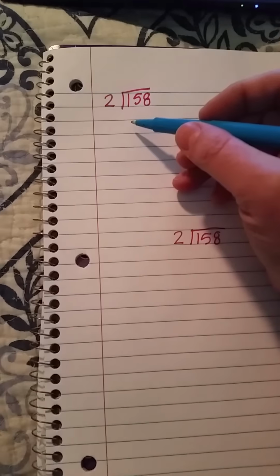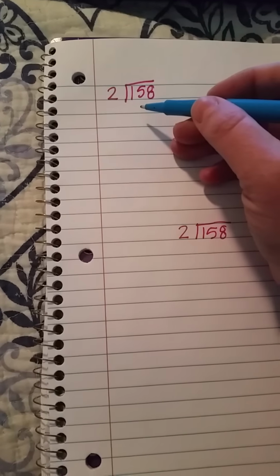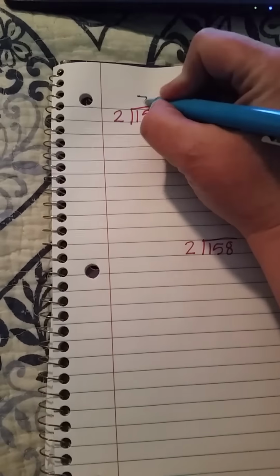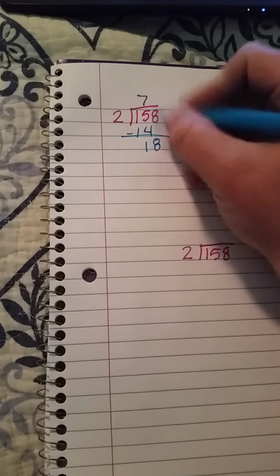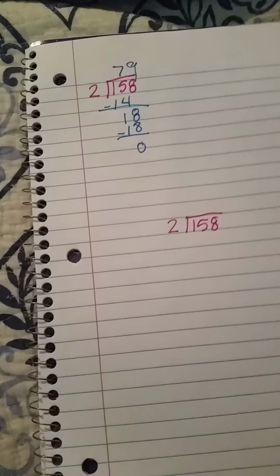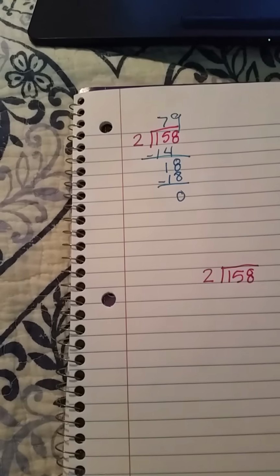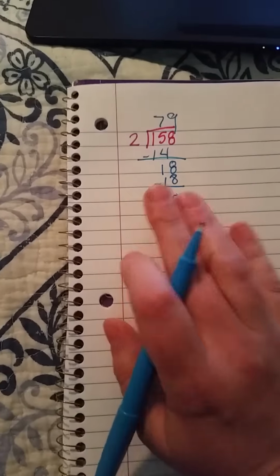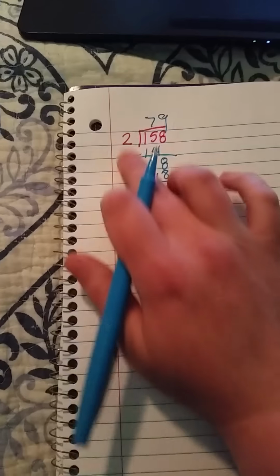The old way, like everybody knows, 2 into 15, well, 2 goes into 15 7 times, and you divide, multiply, subtract, and bring down, and then 2 times 9 is 18, 0, right? 79. This is great if you want the right answer. But this is just a series of rules.